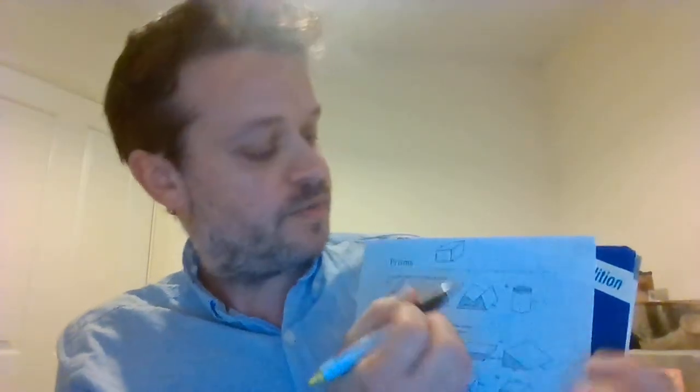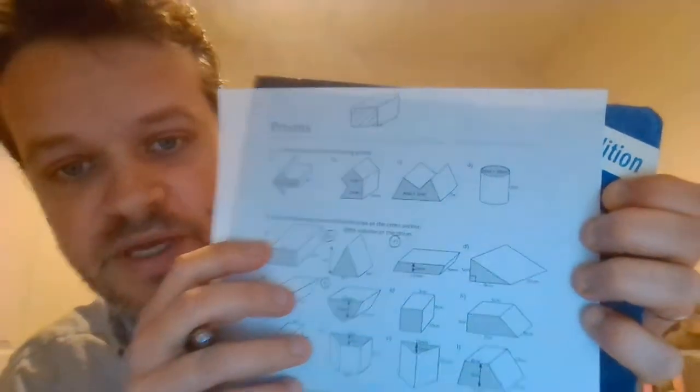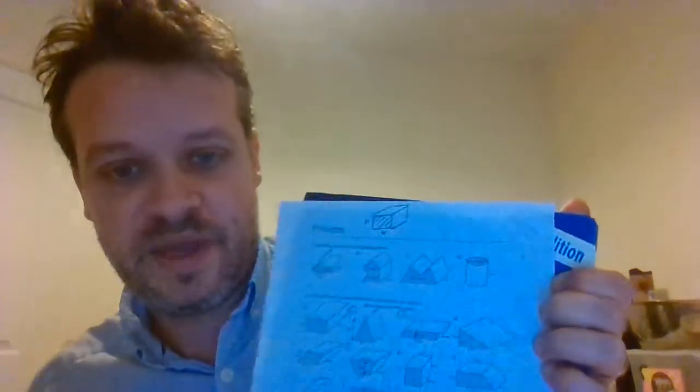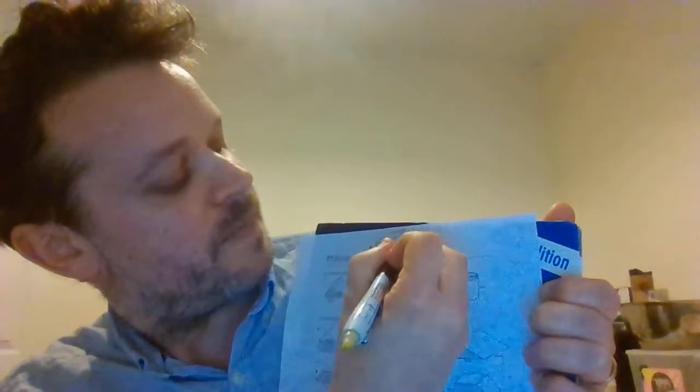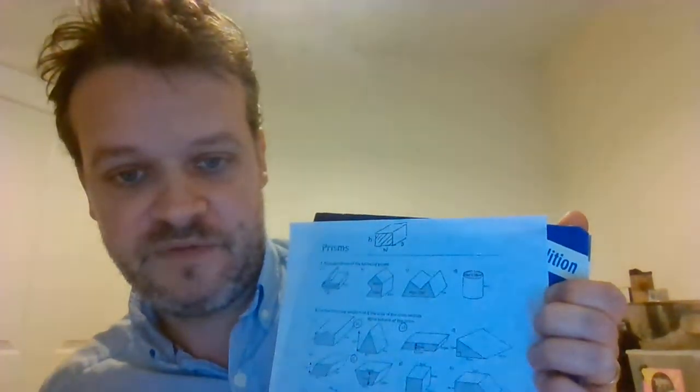When calculating volume, if we know the area of one of the planes, then we simply need to multiply that by the depth in order to find the volume. So for example, at the top here, I've drawn a cuboid, and we know that to find the area of the shaded section there, we would need to multiply the height by the width. Once we had that area, we simply need to multiply it by the depth to find the volume.